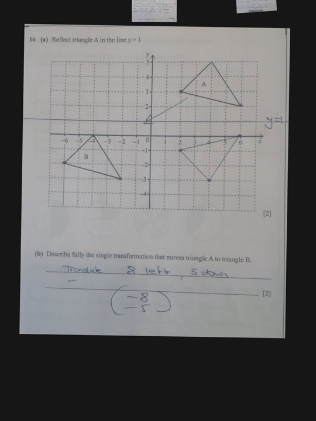2 marks. Describe fully the single transformation that moves A to B. Well, there's 4 types of transformations. There's reflection, rotation, enlargement, and translation. This is shape A, this is shape B.